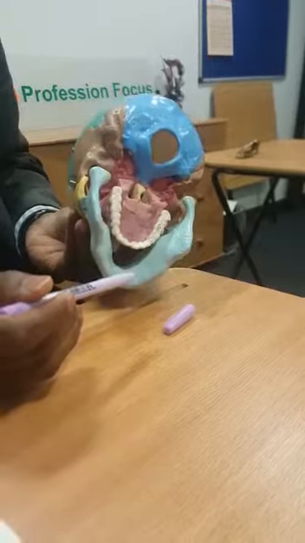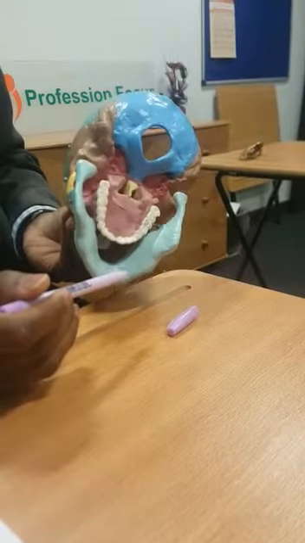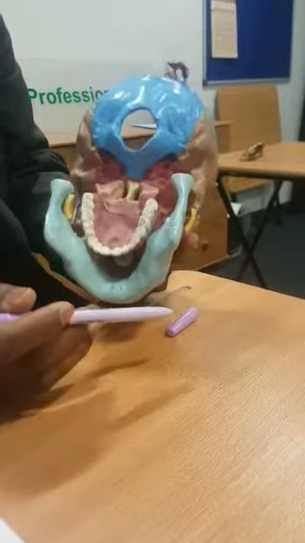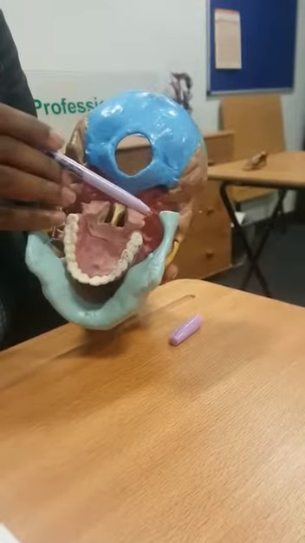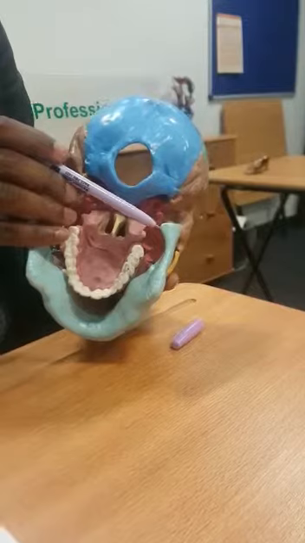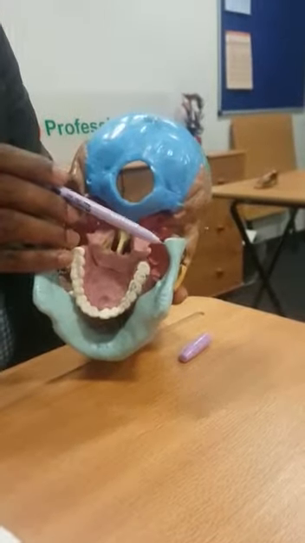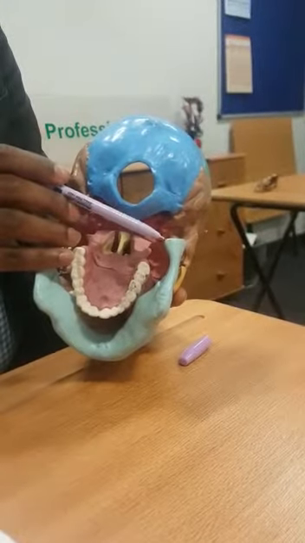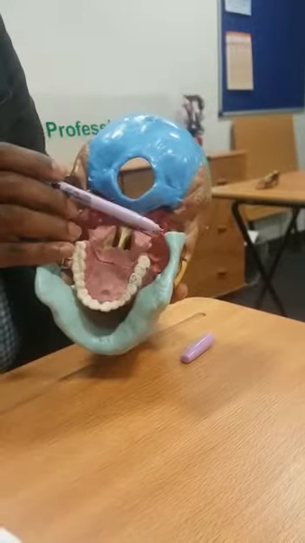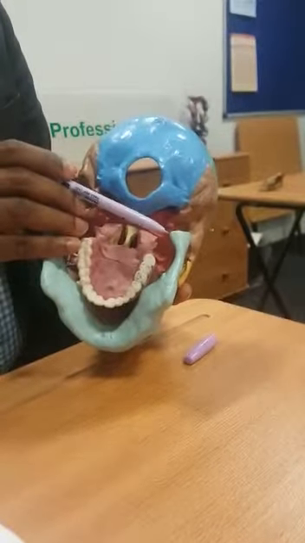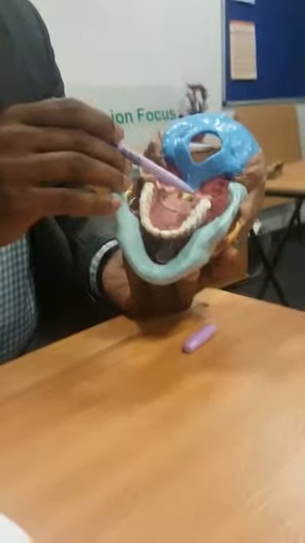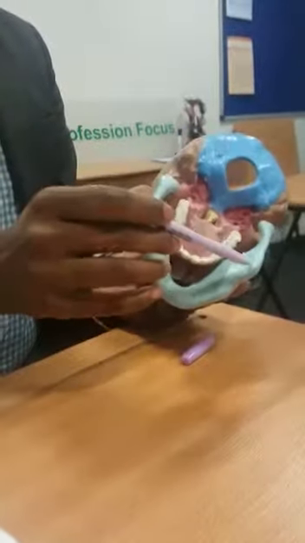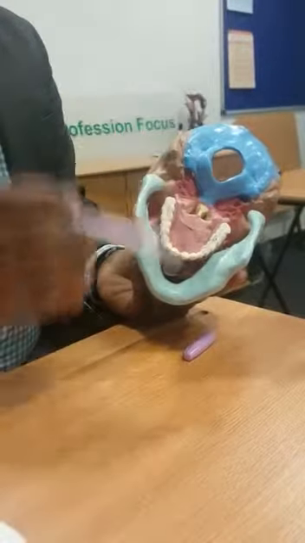Is that clear? Inside. Whereas for lateral pterygoid, the lateral pterygoid plate is the origin, and the point of insertion is the condyle. Is that clear? So one goes to the ramus of the mandible, one goes to the condyle.